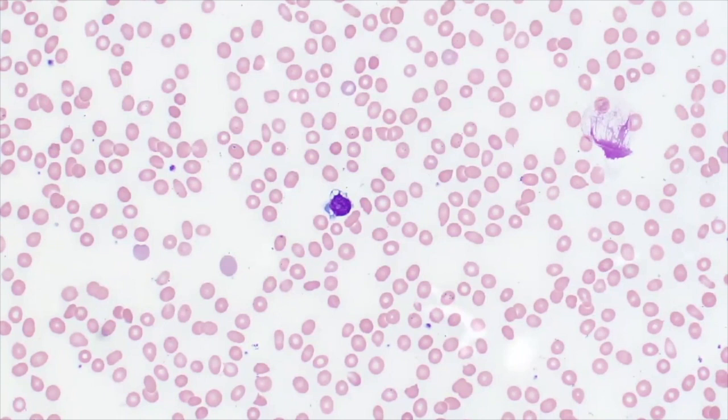and therefore it is very important to correlate your morphologic suspicions of a neoplastic lymphoid population with ancillary testing such as flow cytometry, cytogenetics, and/or molecular studies.